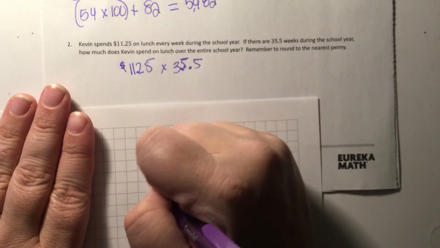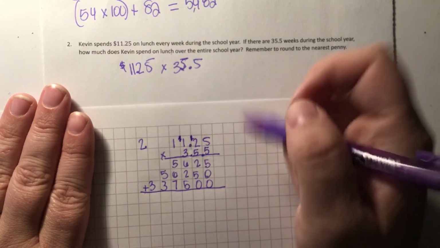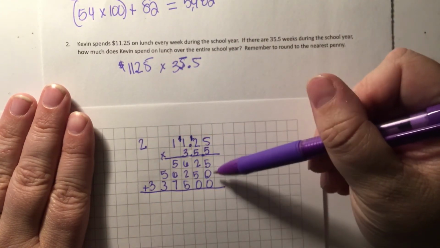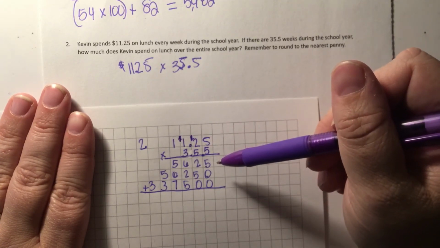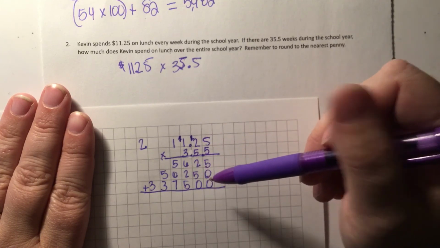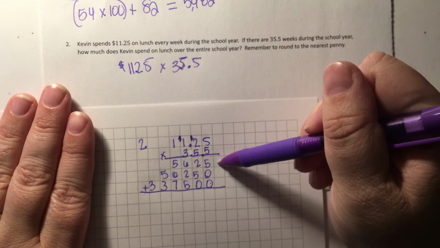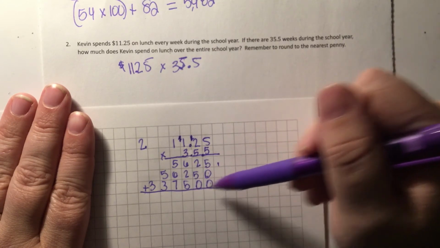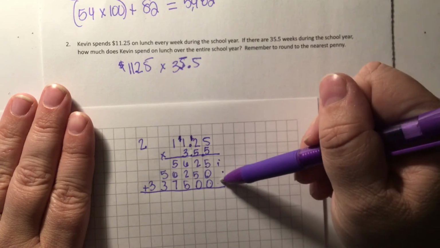And then I'm adding. So I'm essentially doing 3 multiplication problems. This is kind of like your partial products, guys. 3 multiplication problems, holding my place value. I'm holding 1, I'm holding 2. I have my tenths, my 1s, and my 10s.